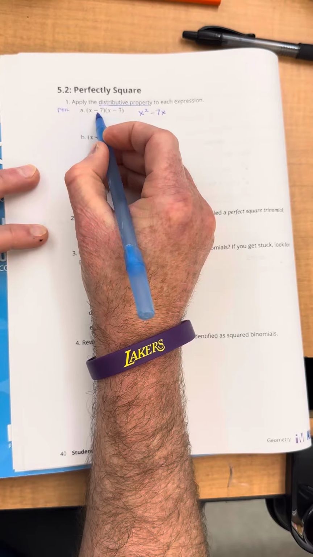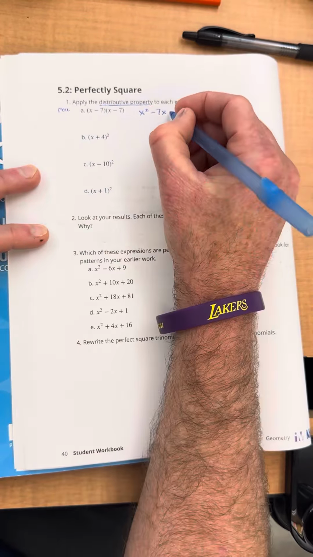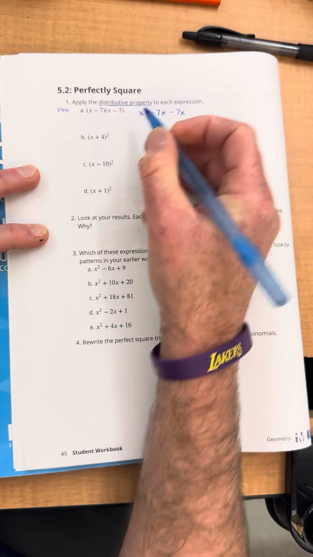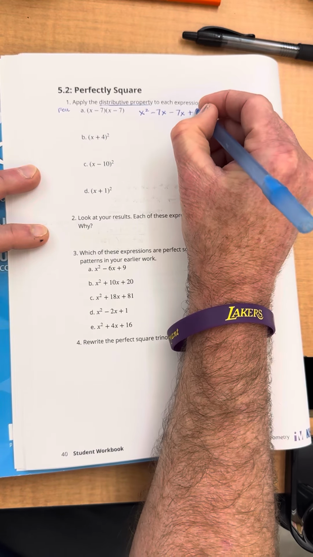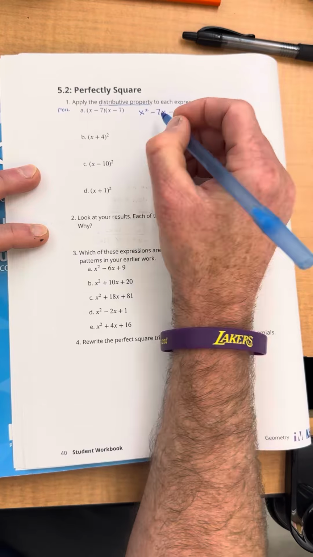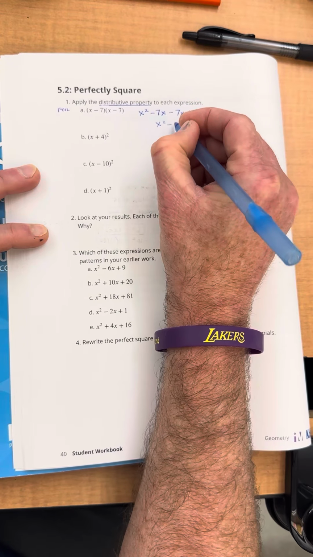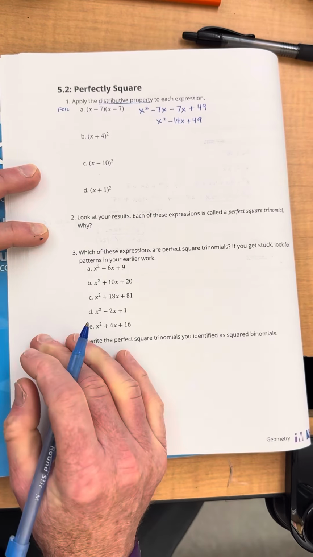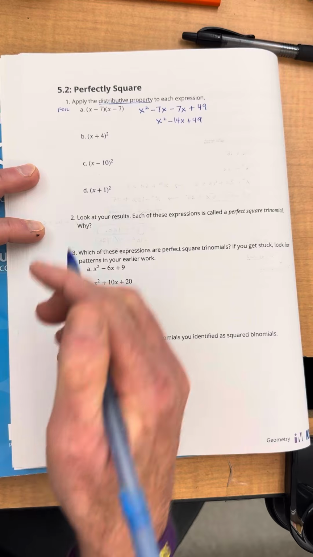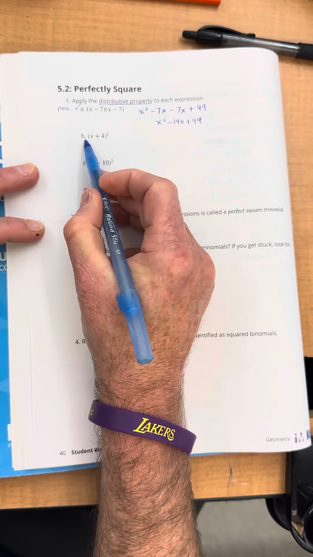I for insides, negative 7 times x is another negative 7x. And then lasts, negative 7 times negative 7 is plus 49. So you're going to end up getting x squared minus 14x plus 49. That one's done.